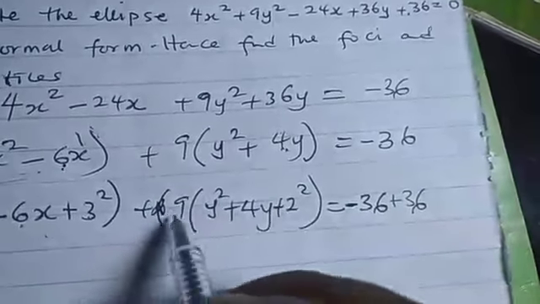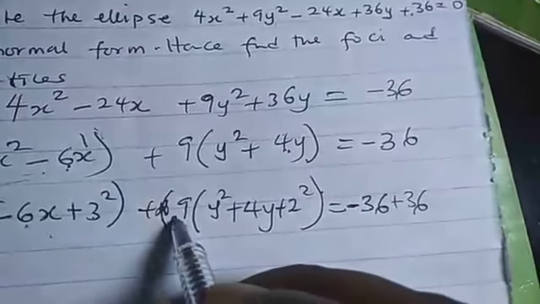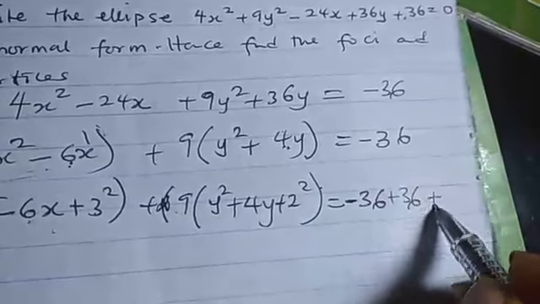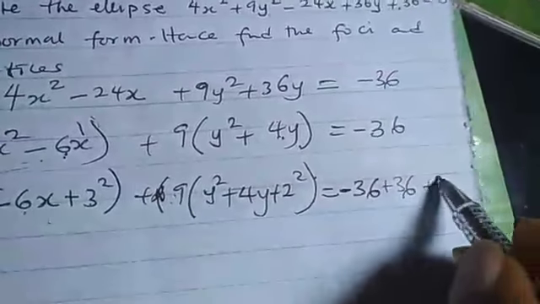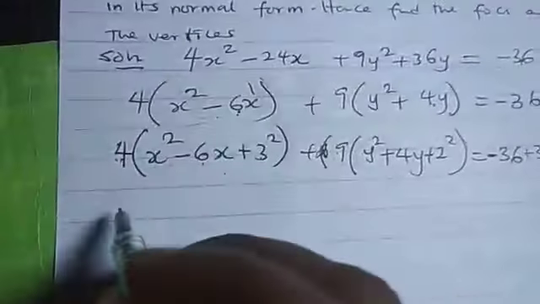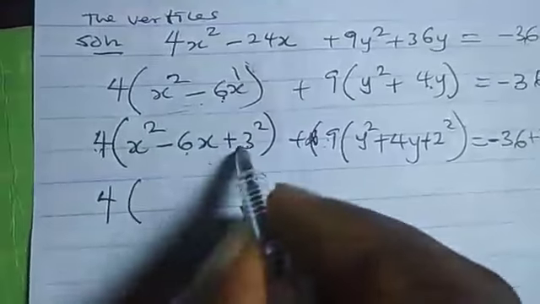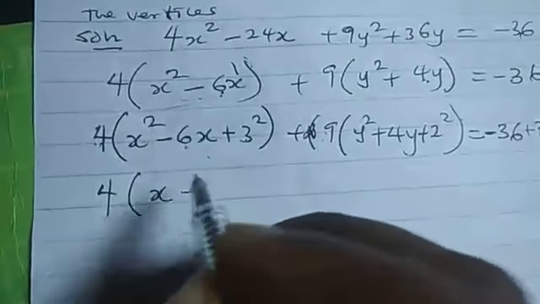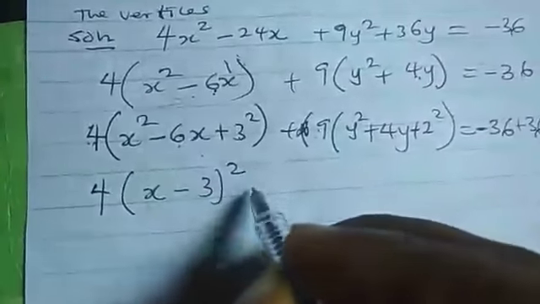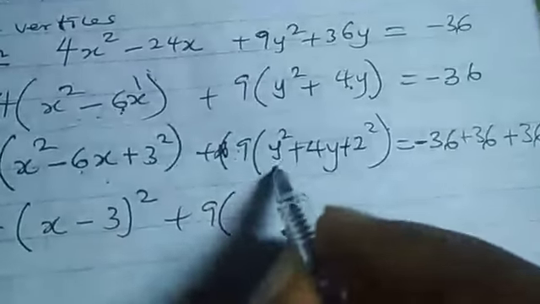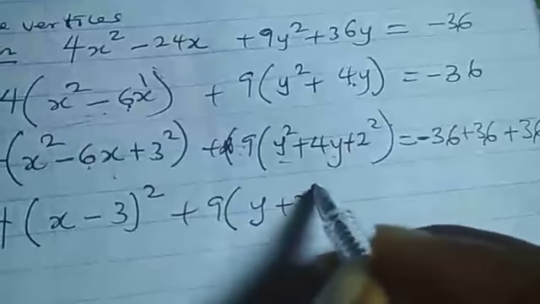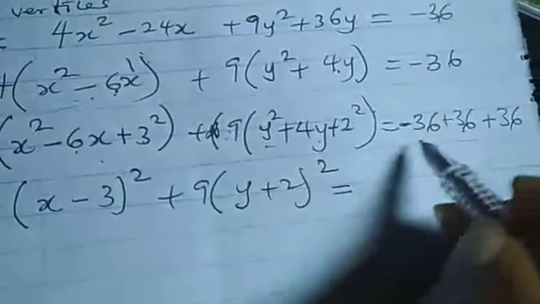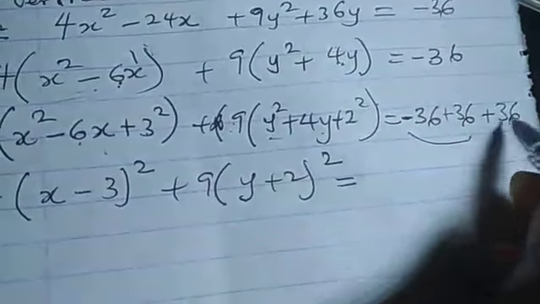Also, what I've added here is 2 squared times 9, which is still 36. So if I complete the square, I have x minus 3 squared plus 9 into y plus 2 squared equal to, this is gone, it's 0. All we have left is 36.